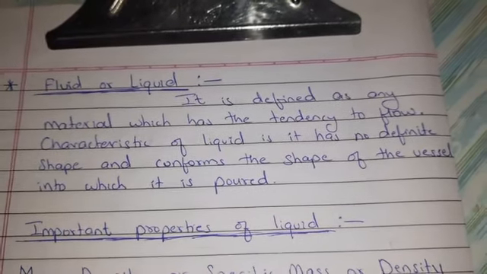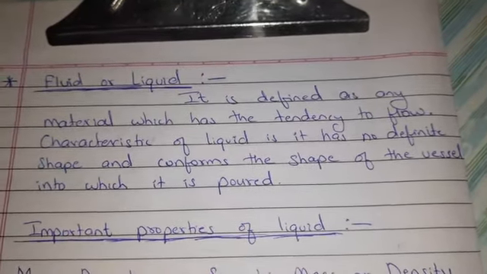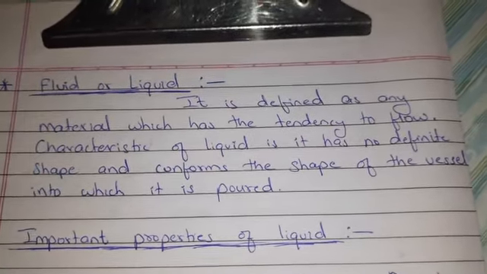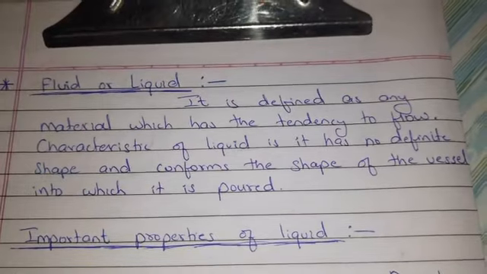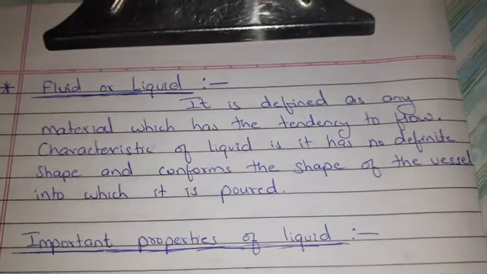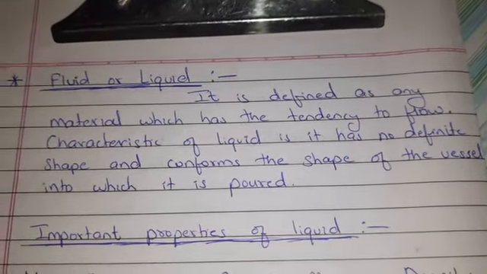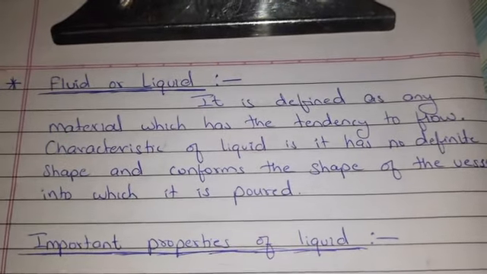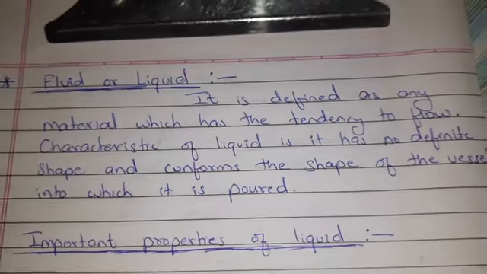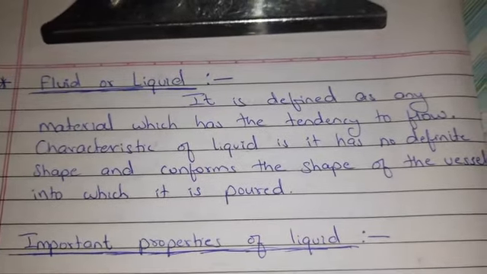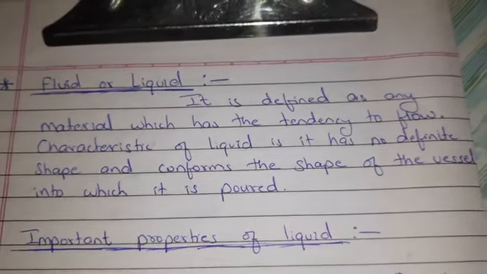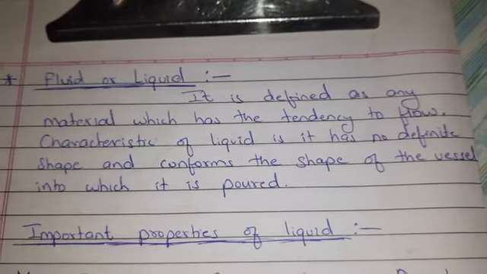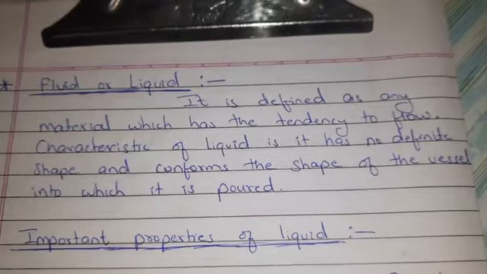Okay, so here, to briefly explain the definition, any material means, for example, water. It is a matter. Water is nothing but a matter which exists in the atmosphere. Water is a kind of material which possesses the tendency to flow. It has the property that if water finds even a slight slope, it starts flowing.